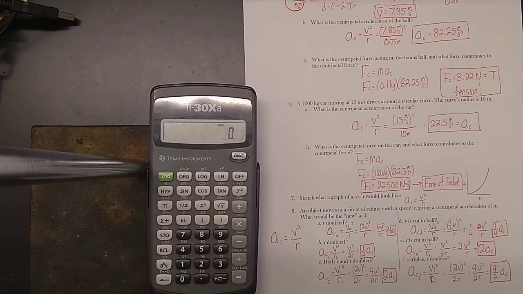That's it for circular motion. The next set of notes that we're going to do together will be on our momentum or impulse and momentum unit. Okay, I will see you later for those.